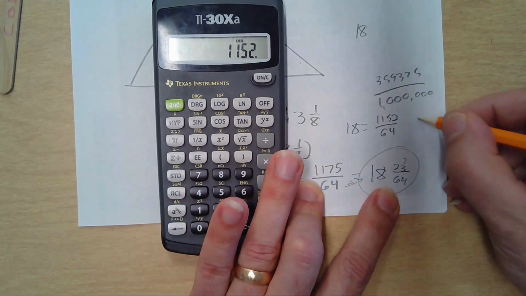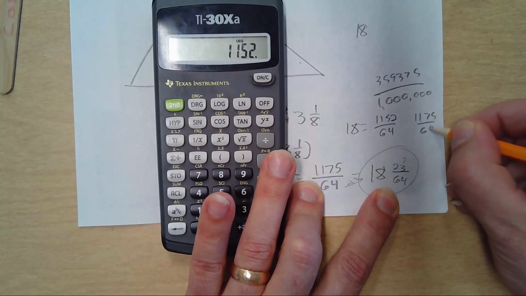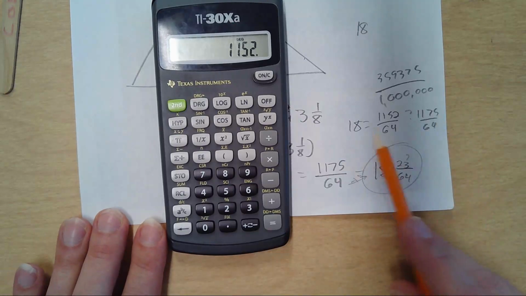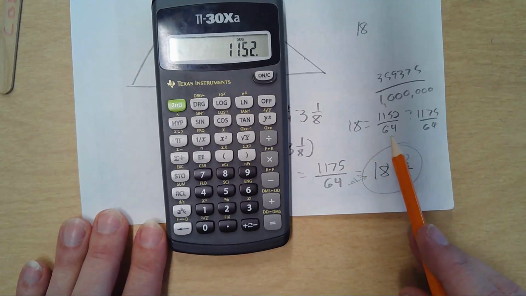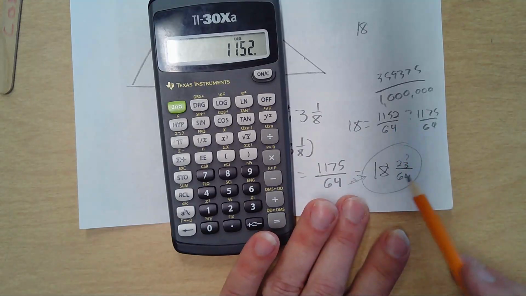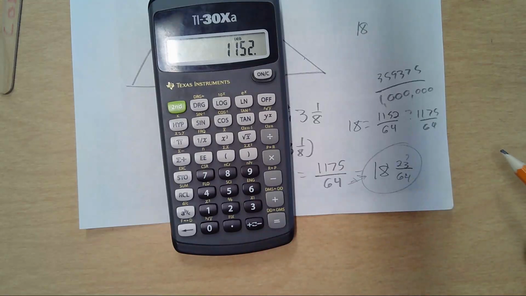But of course I have 1,175 over 64. I didn't have enough to make another 64, otherwise I'd have 19 for a whole number. So I obviously have something left over between 1 and 63 of them.